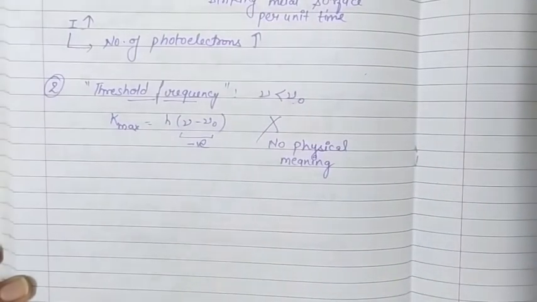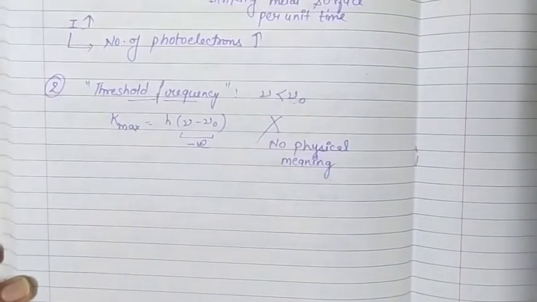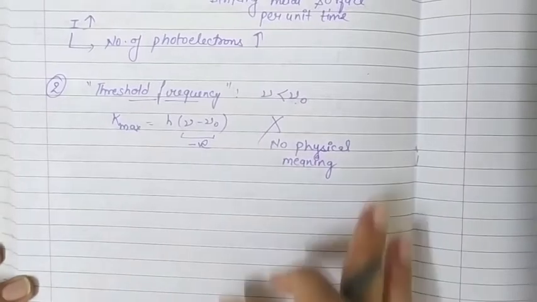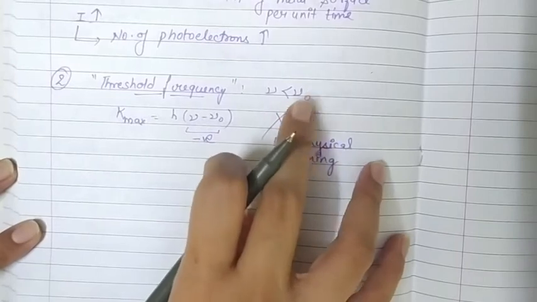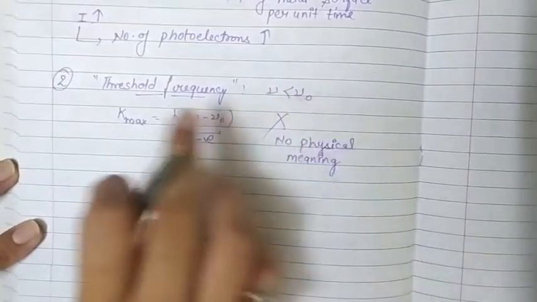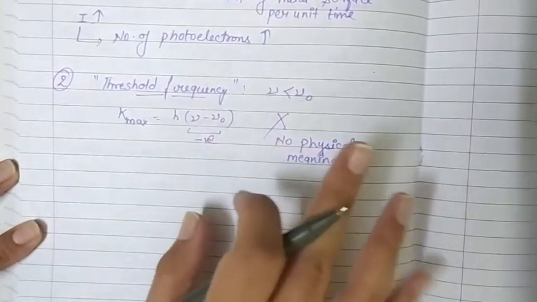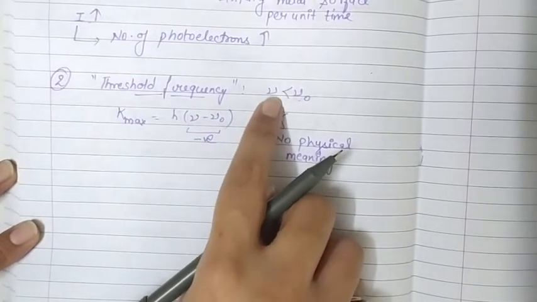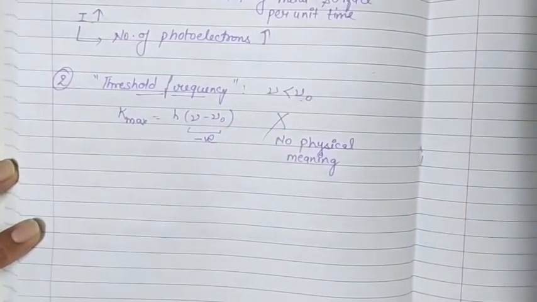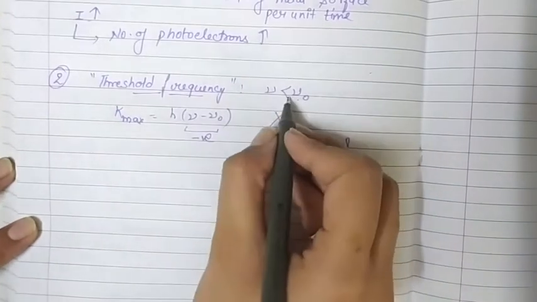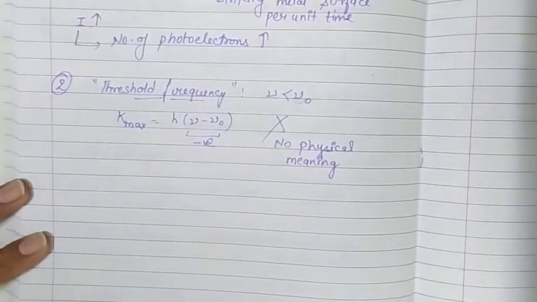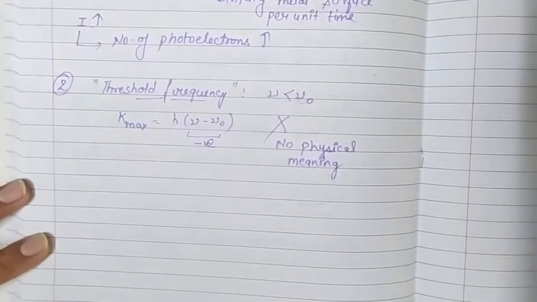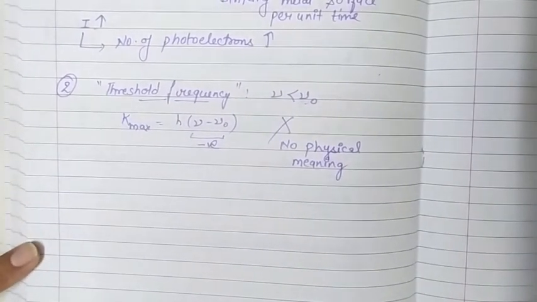This is contradictory, and so photoelectric emission doesn't happen below the threshold frequency nu naught. For photoelectric emission to happen, kinetic energy should be positive or zero, and in that case nu is either equal to nu naught or greater than nu naught. Only then does photoelectric emission take place.